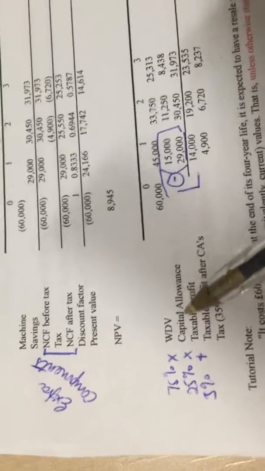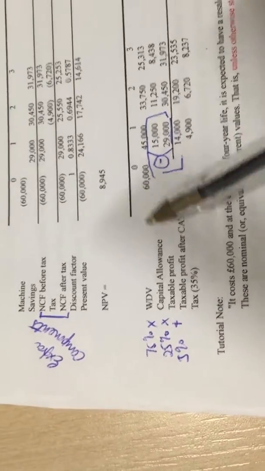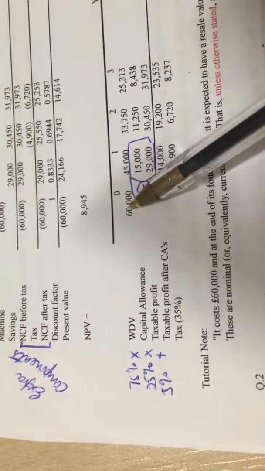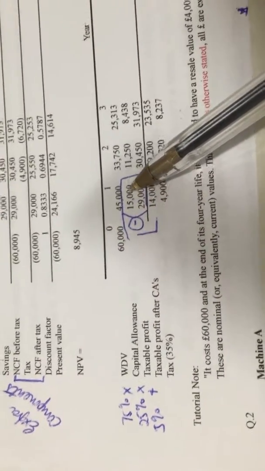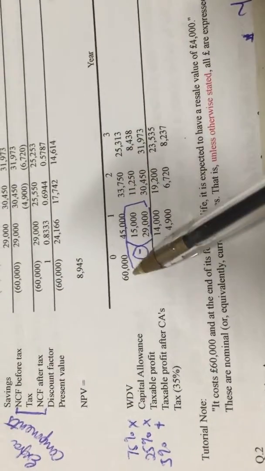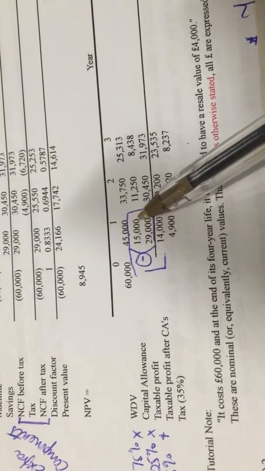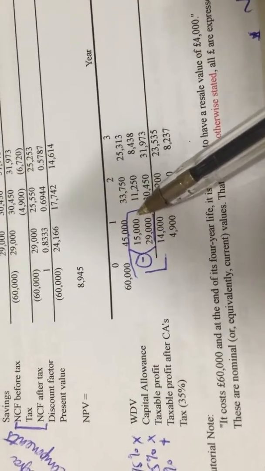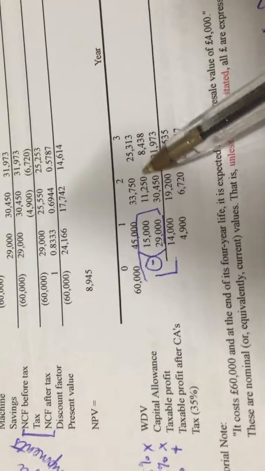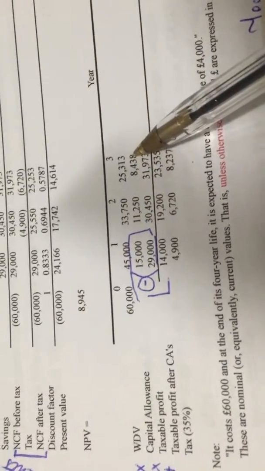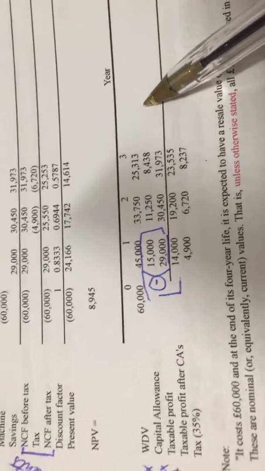If you look at the side here, I've made a few notes. So the capital allowance is 25%. So you would multiply the cost here by 25% for each year. So this will be 60,000 times 25%, which gives you 15,000. 15,000 times 25% will give you 11,250. 11,250 times 25% will give you 8,438, and so on.